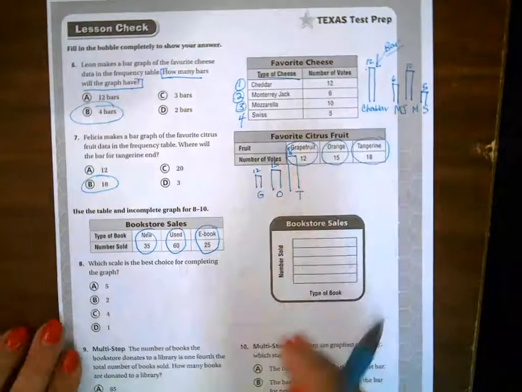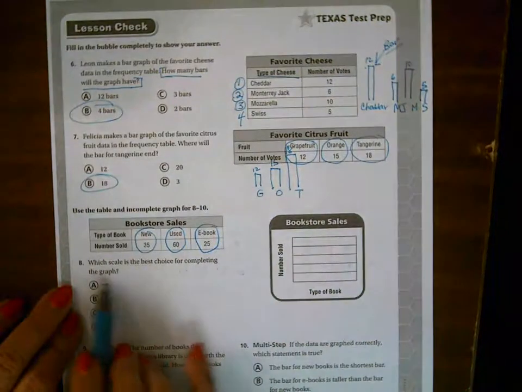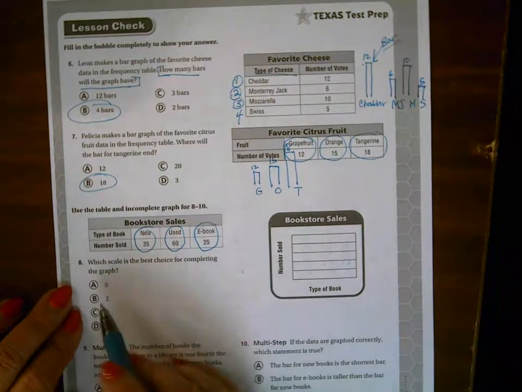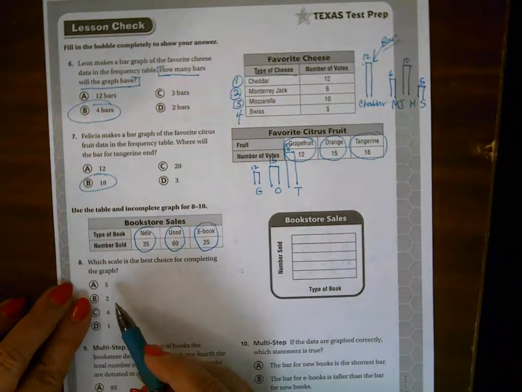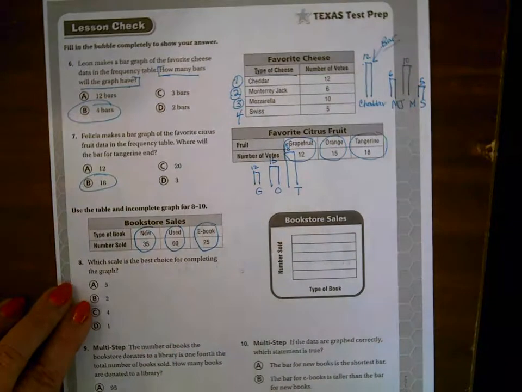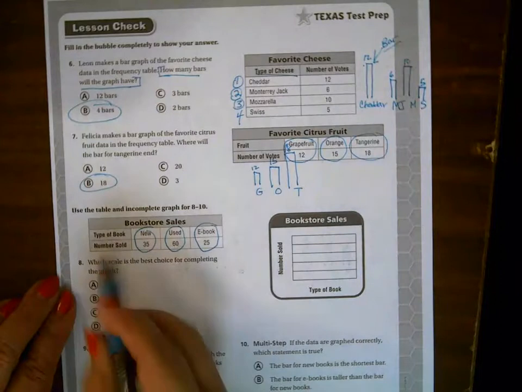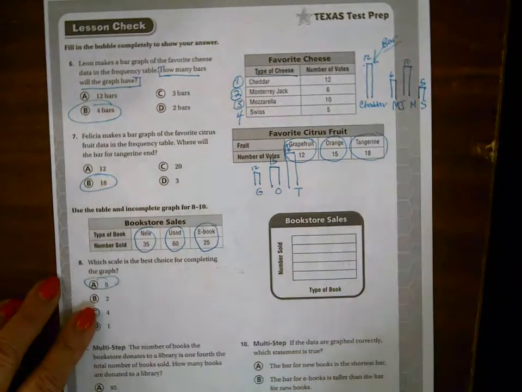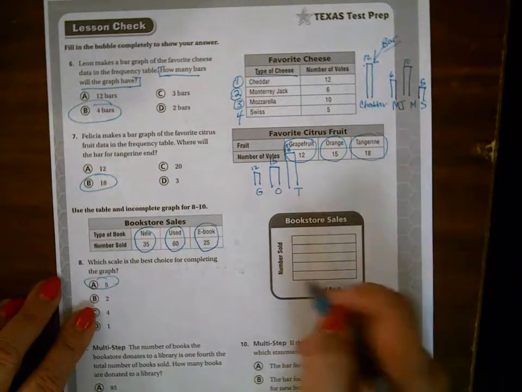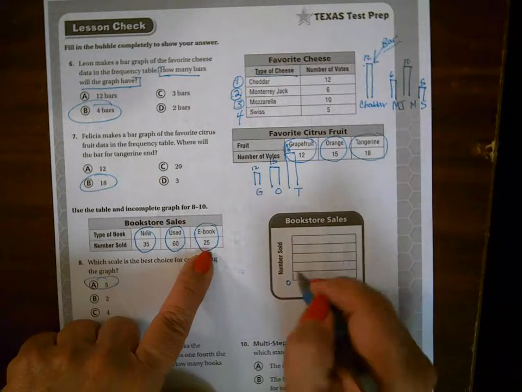No, I cannot. Which scale is the best choice for completing the graph? All right, so which one would it be? I had some students that said 10 actually would be the best one, but you don't see 10 here. So what would be the next? 5, because these are all multiples of 5. So here that's already listed. So I'm going to put 0. The smallest number I'm starting off with is 25.